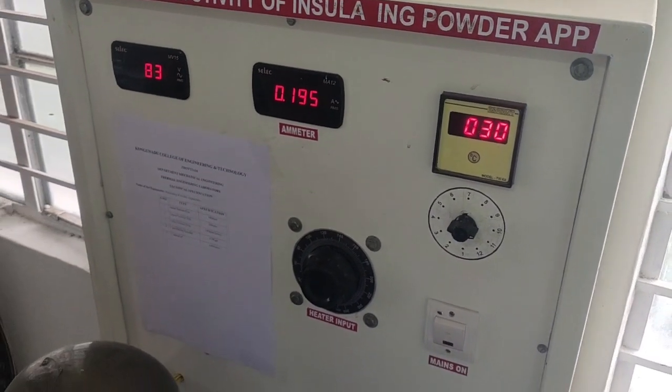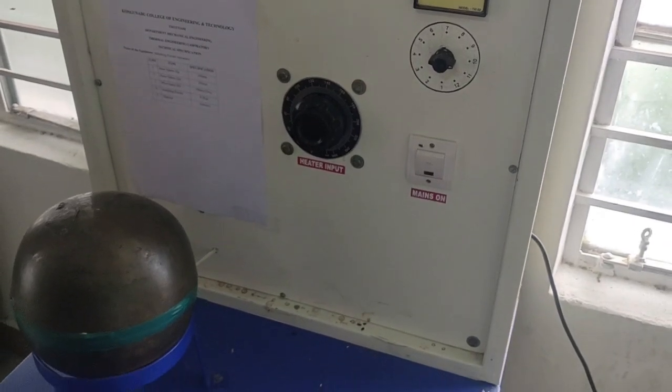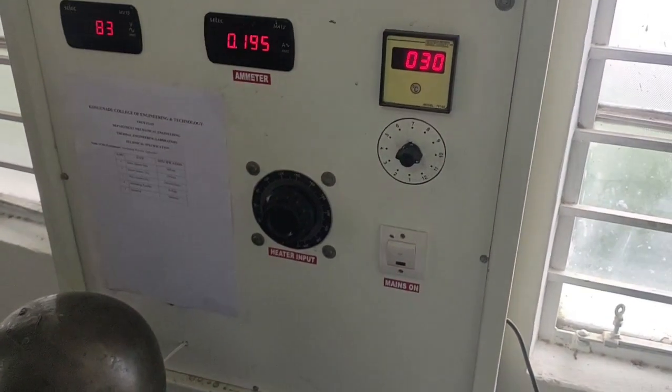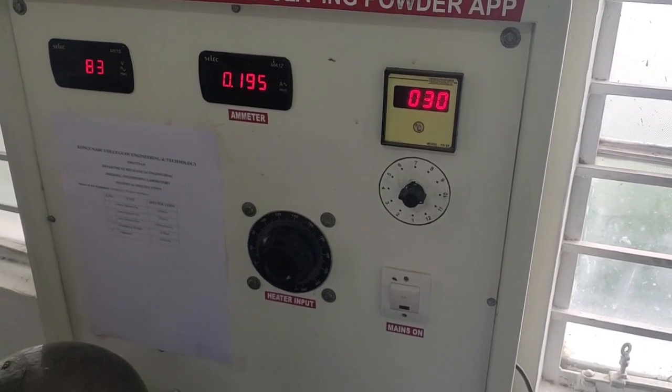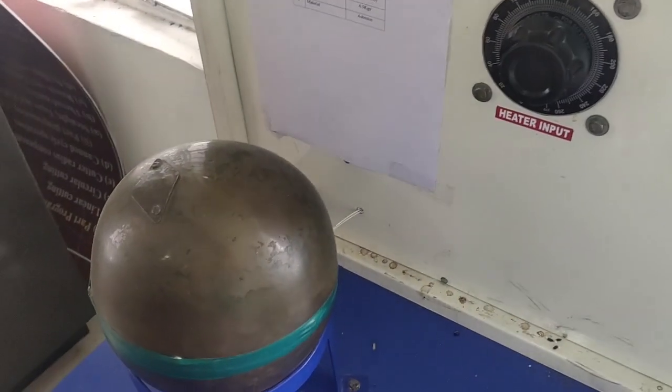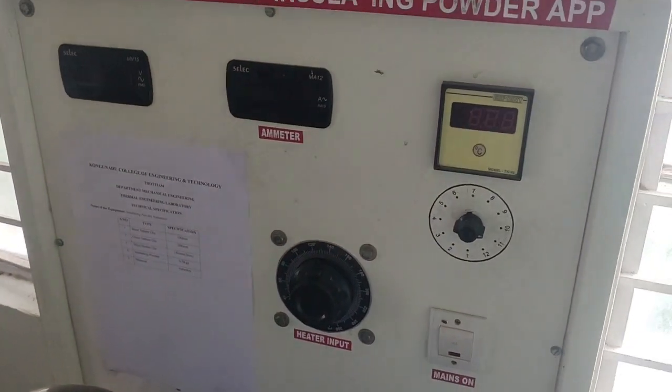There are various methods of determining thermal conductivity for different materials. The present apparatus is suitable for finding the thermal conductivity of materials in powdered form. In this sphere we have a powdered material, and we are going to determine its thermal conductivity.